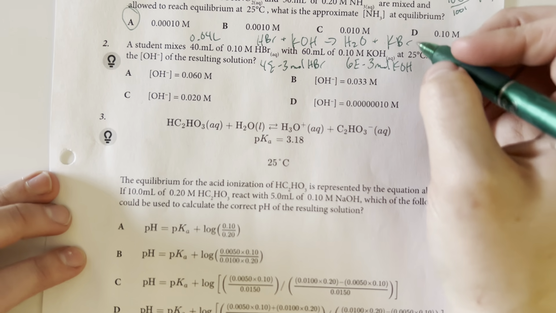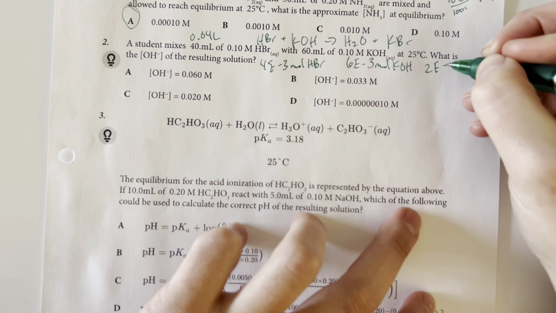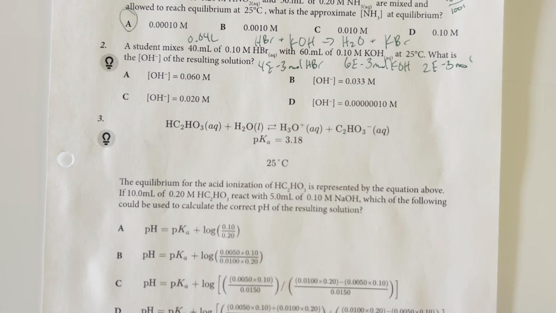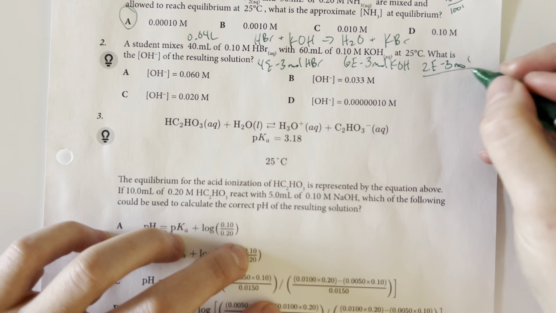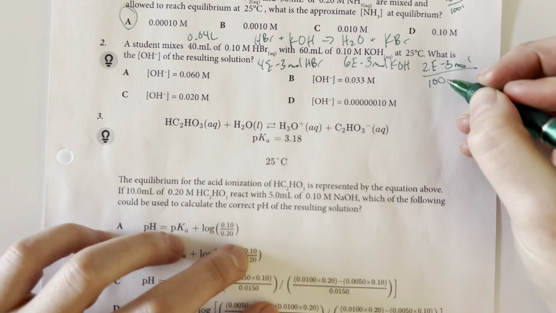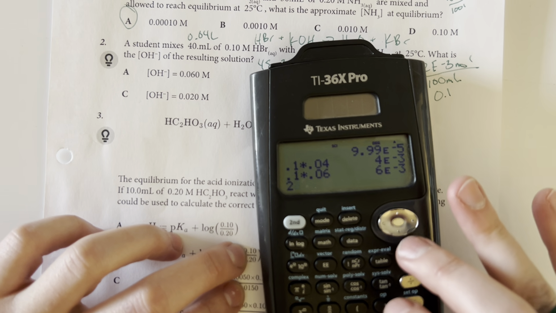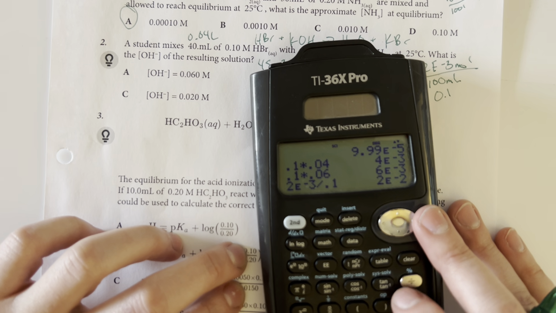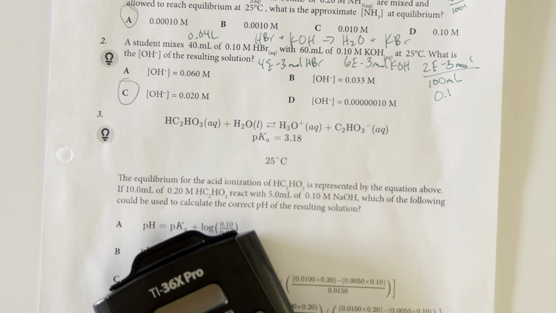If you take the difference, we are going to leave a grand total of 2E-3 moles of hydroxide that did not get turned into water. And then we divide that by the volume, the 100 milliliters, otherwise known as 0.1 liters. So 2E-3 divided by 0.1 gives 2E-2, otherwise known as 0.02 molar, and that's going to be option choice C.